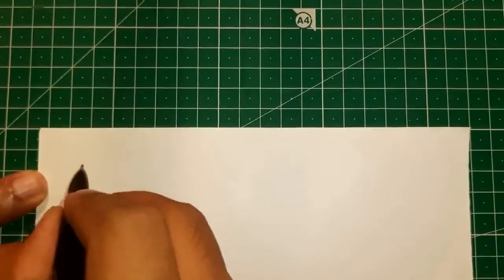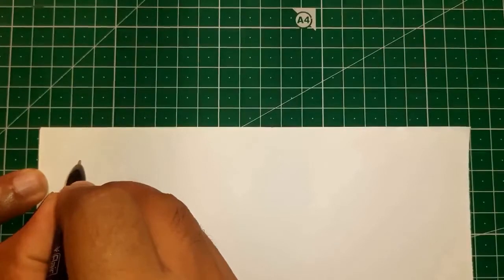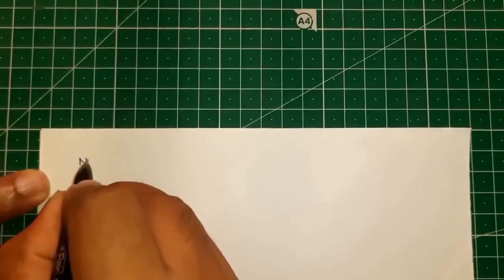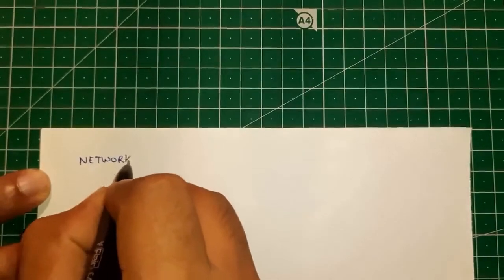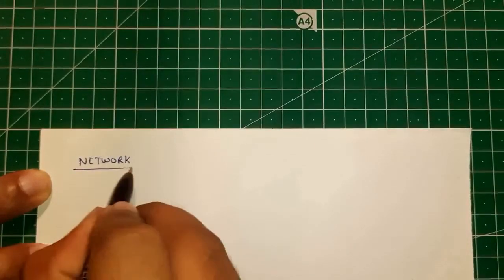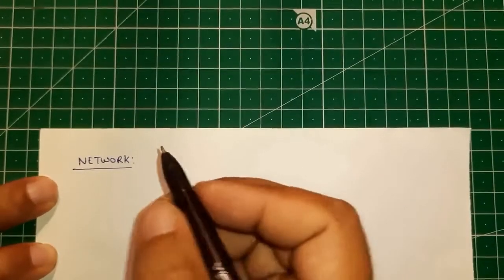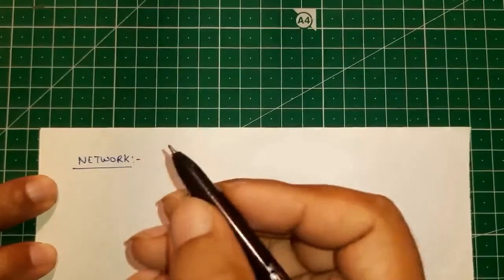So we'll start with the introduction by trying to understand some of the basic terms like network. So we are interested in an electrical network.